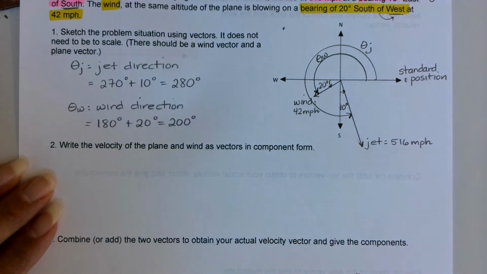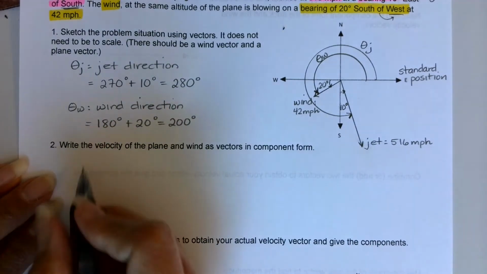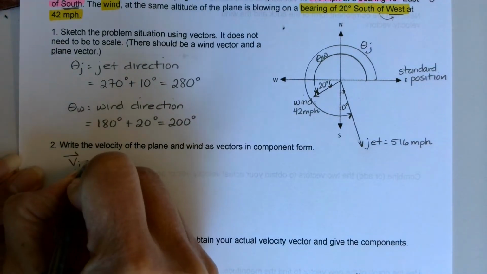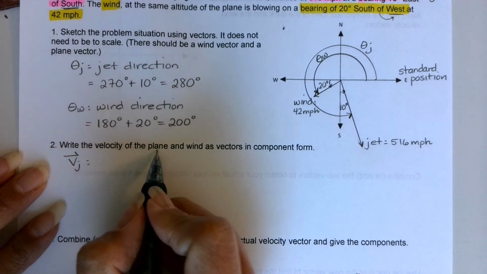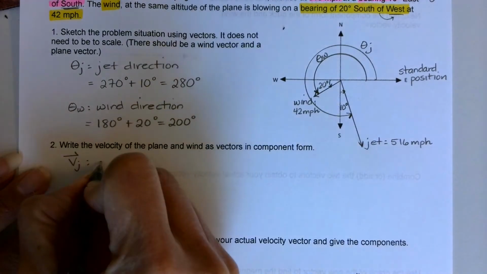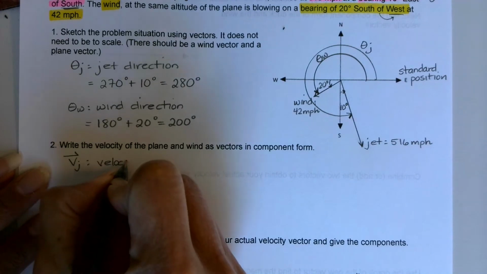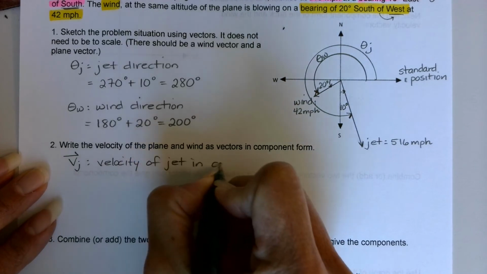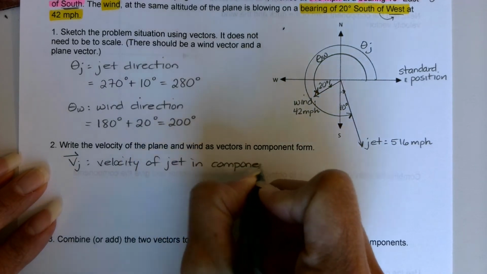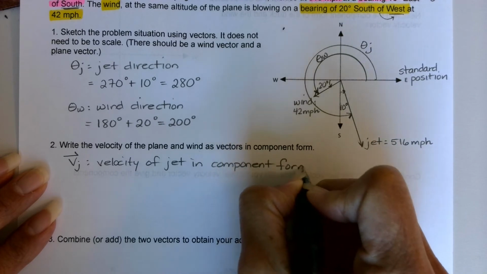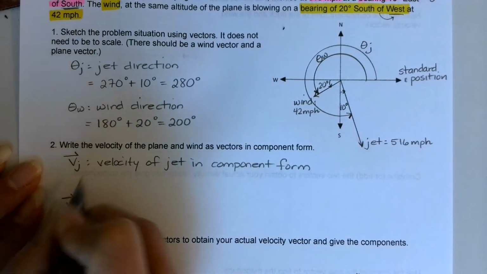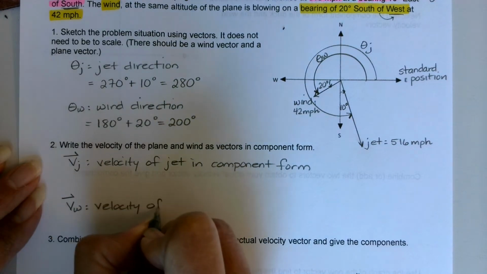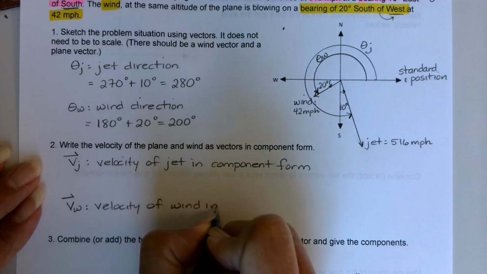So again, I give you guys a lot of detail in my writing out of work, but you don't have to write everything that you are seeing here, okay? So this is, write the velocity of the plane and the wind in component form, okay? So this is velocity of jet in component form. And then I'm going to do the velocity of the wind in component form.